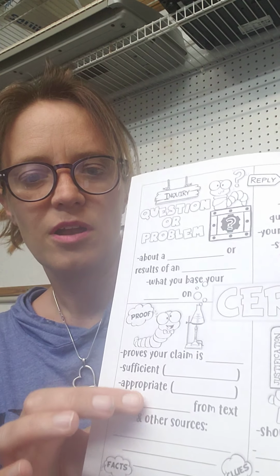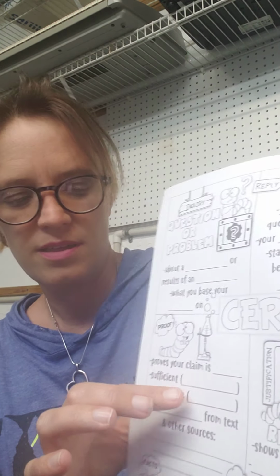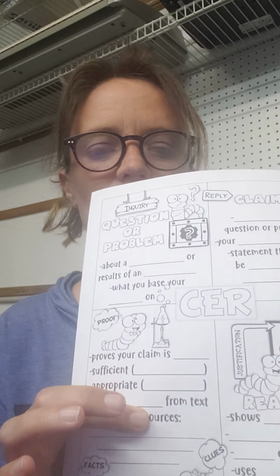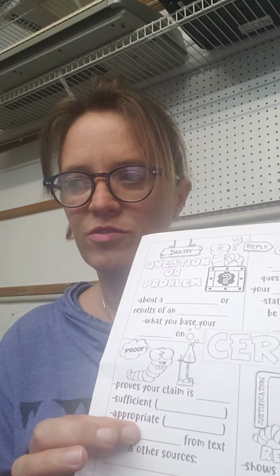So we've got proves your claim is true, sufficient, which means enough, appropriate, which means on topic, and information from text or other sources. So you have something to back up your opinion. If you were in my class last year, we did facts and opinions, and you had to have reasons. Like some of you wrote facts and opinion papers about why Android is better than iPhone, and you had actual facts of how long the battery lasts, or what apps are available, how much they cost. Those would all be information from other sources.